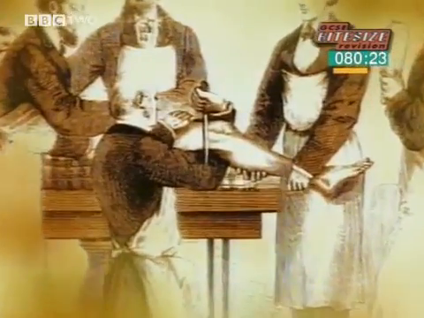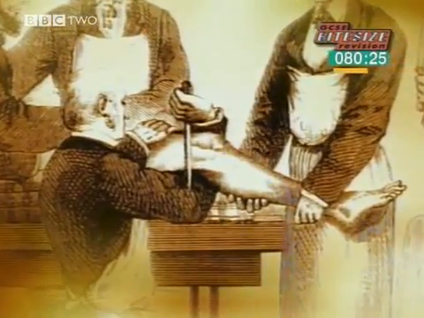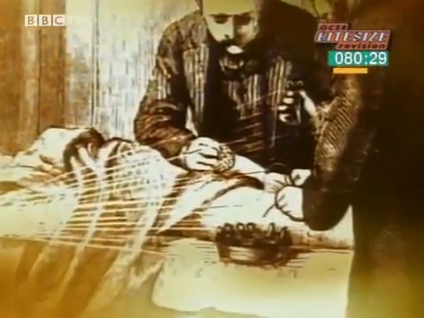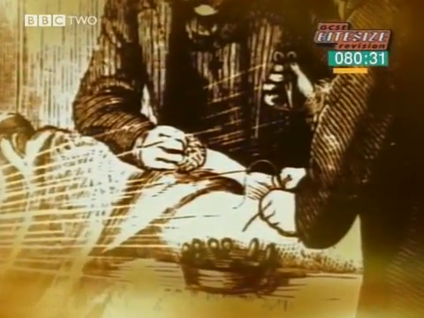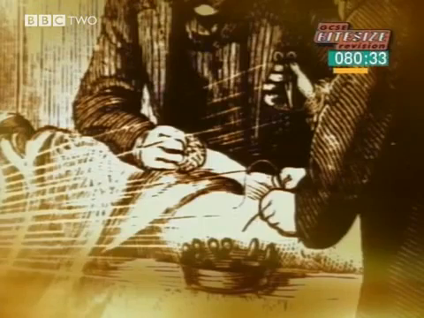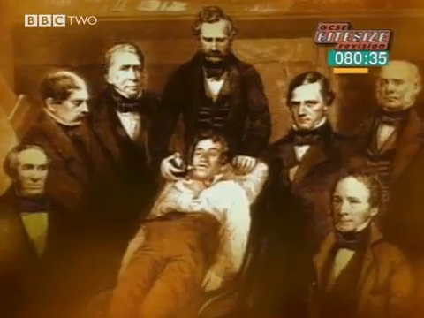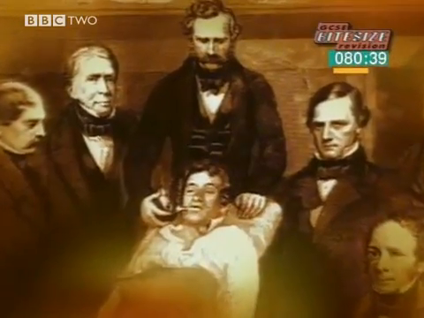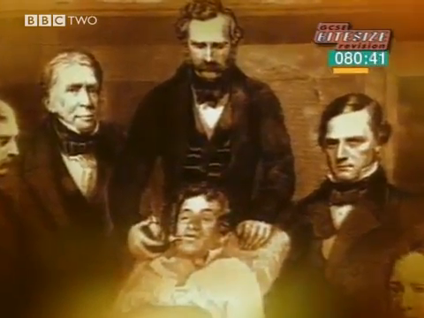The surgical point of view was that illness was not about the whole body, it was just about specific bits. If you had a lump or a growth, it was because there was something wrong with that particular part. The way to treat it was to remove it. You didn't need to look at the whole person, you just needed to remove the problem.